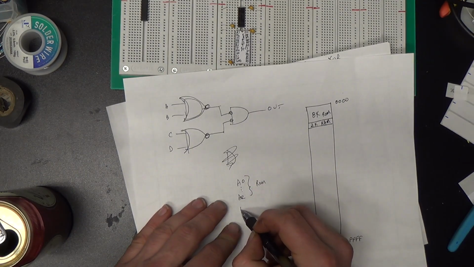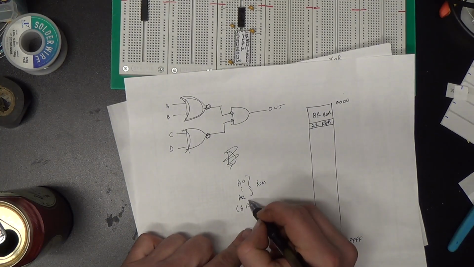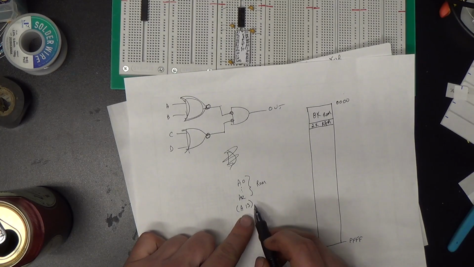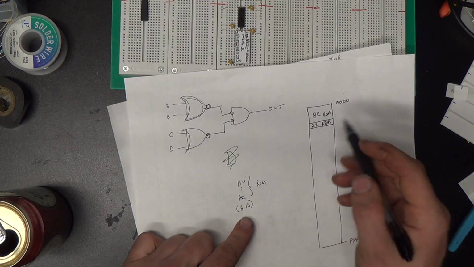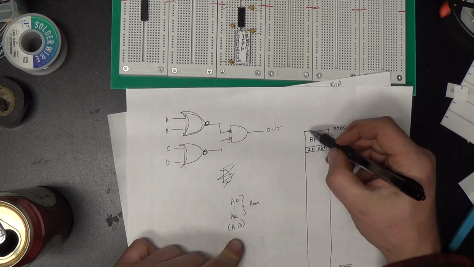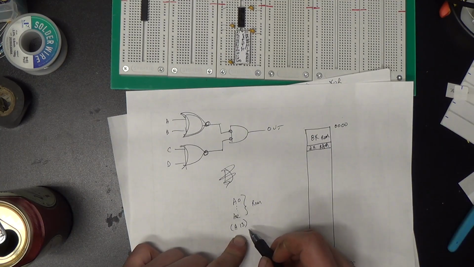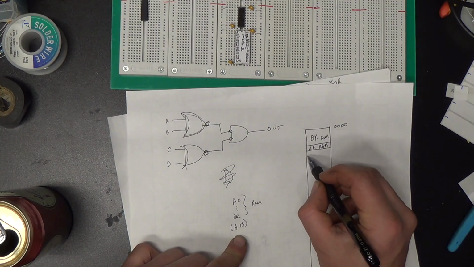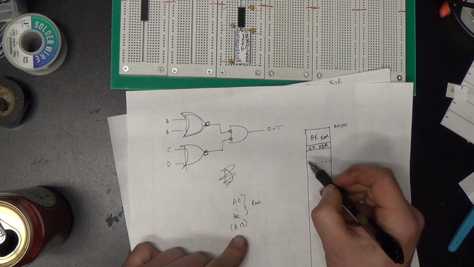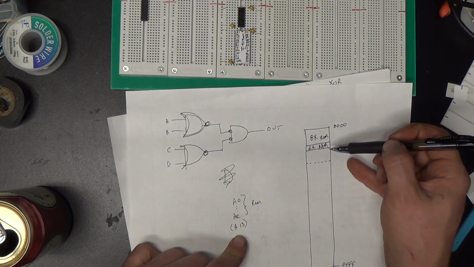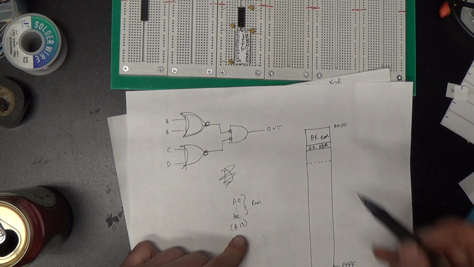Then we have A13 right above here. If A13 is low, that'll indicate this lower 8K space in the memory map, and if A13 is high, that'll be pointing to this upper 8K space in the memory map, of which the 2K ROM will occupy a part of.